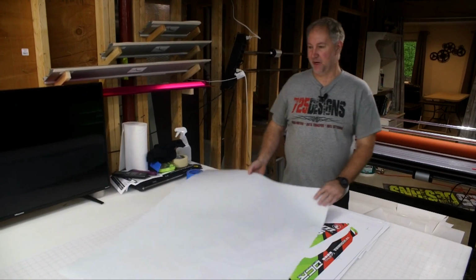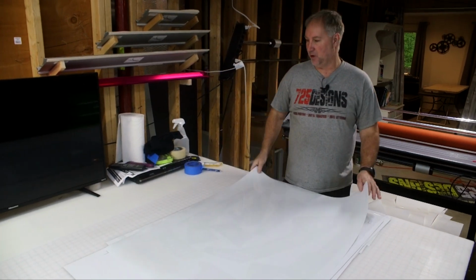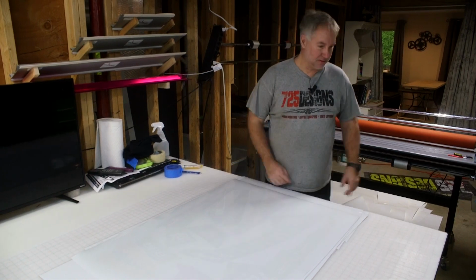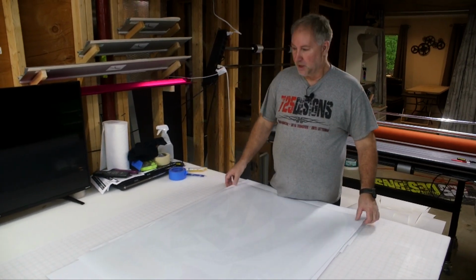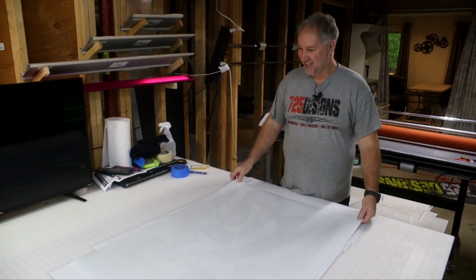I got Drew's kit all printed out last night. There it is. I got the 15 mil laminate for over top of it. So we got our laminator right here. I don't see the sparkle unicorns I ordered. I didn't do the sparklies for you. All right, we're just gonna go with a gloss. We're just going with gloss.